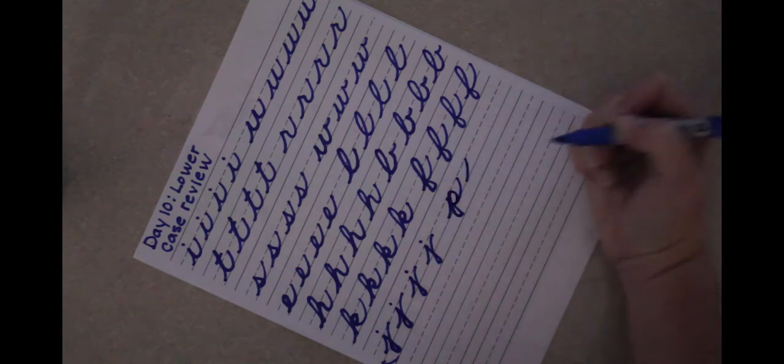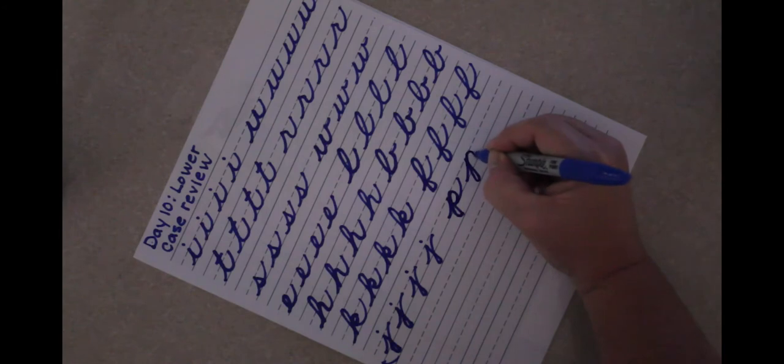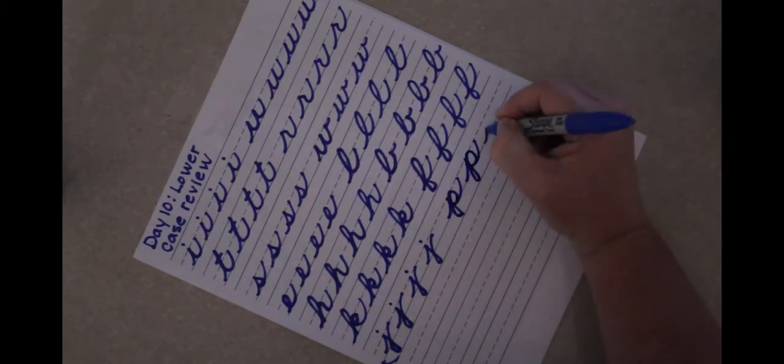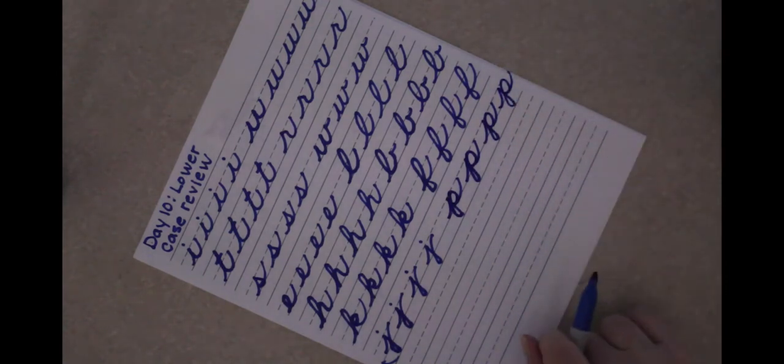So up to the dotted line, down, all the way back up to the dotted line, and the tail. Okay, pause this video and practice making 4 lowercase p's.